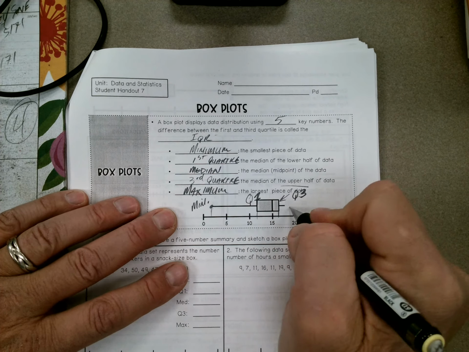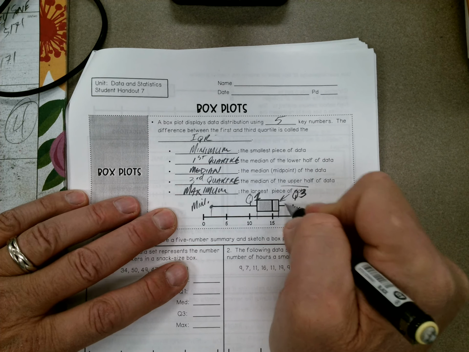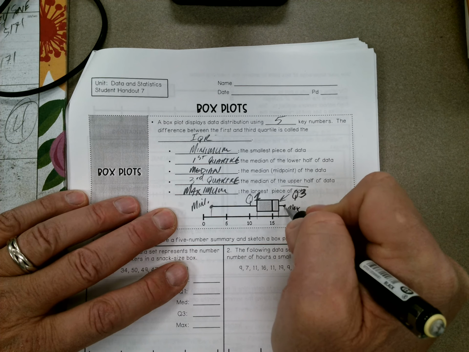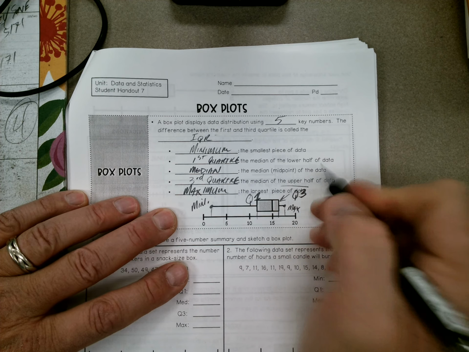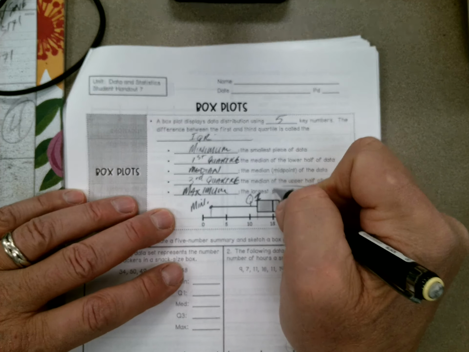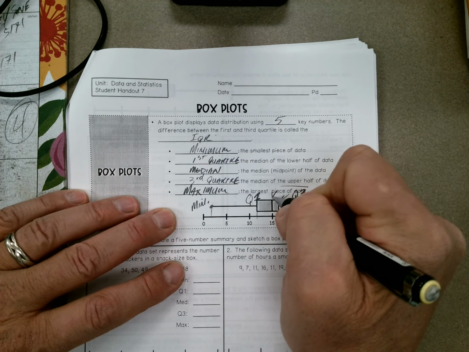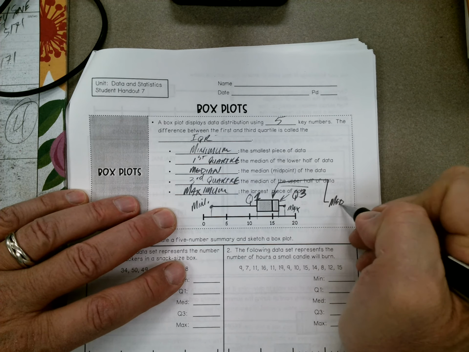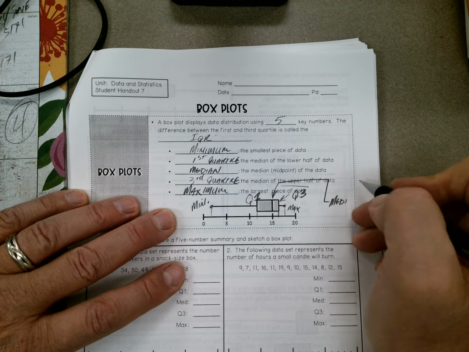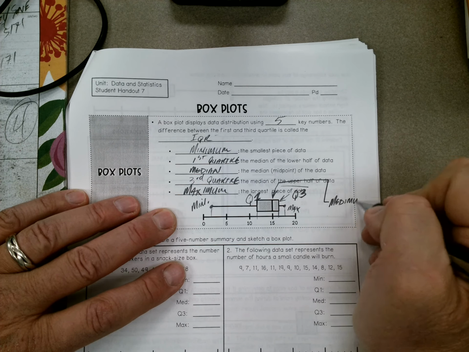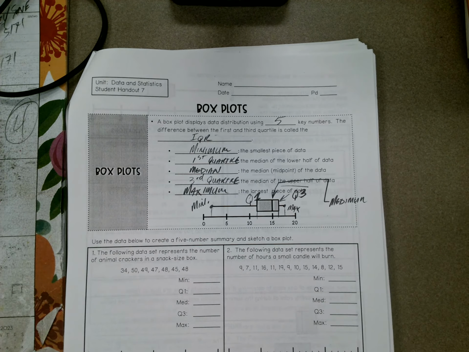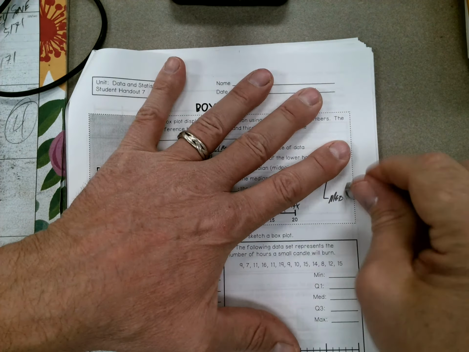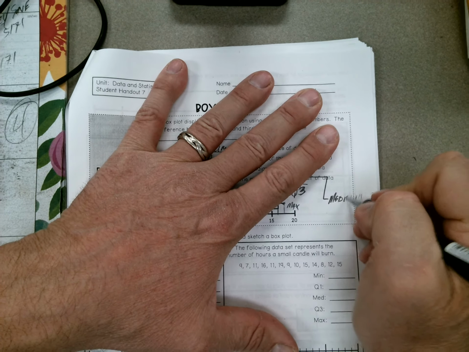Of course, this is the maximum, where that whisker ends, and that might be about 17. And what do you think this line of the box represents? It represents the median. Sorry, MEDIAN, I apologize.